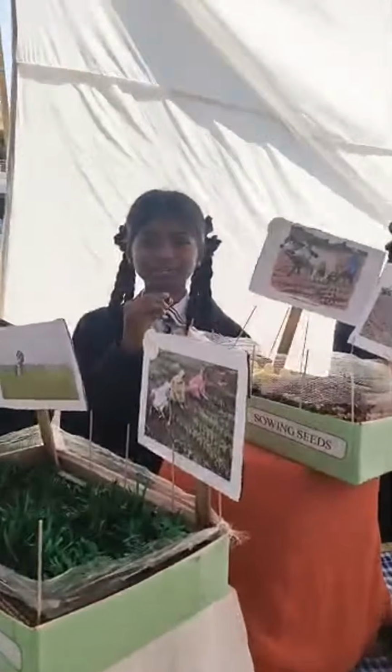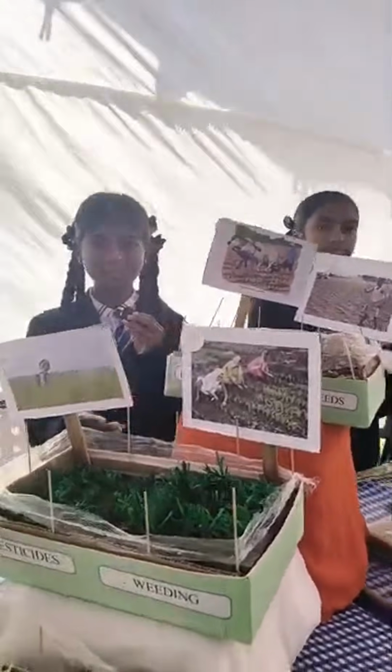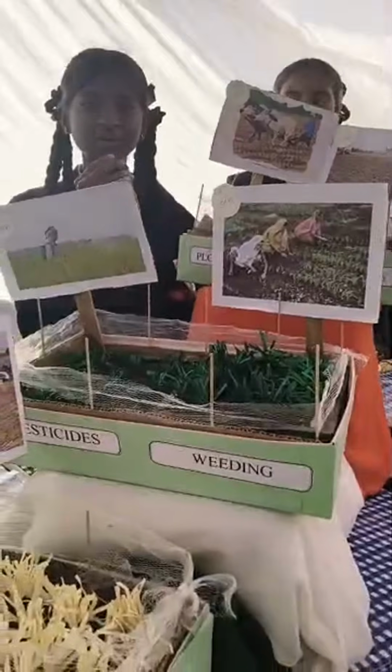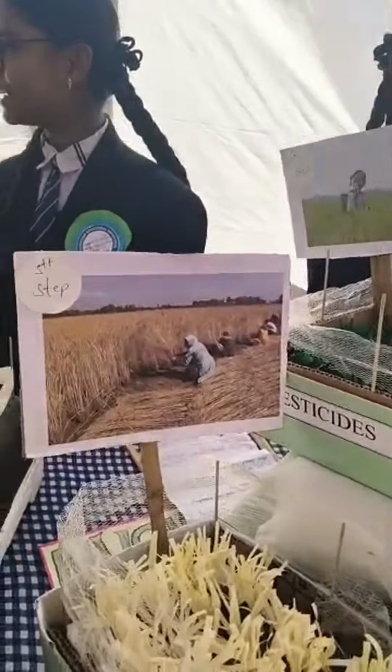Agriculture means growing crops and raising animals. Farmers work in fields to grow food. We get rice, wheat and vegetables from agriculture. Agriculture gives fruits and spices. Thank you.